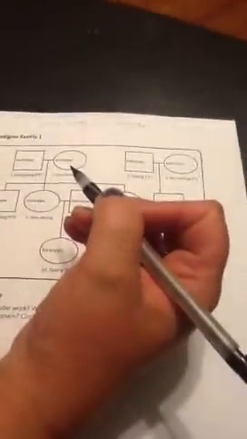And in this case, the trait is the ability to taste PTC. So the variation that this male has is non-tasting. And as we discussed in class, non-tasting is recessive and tasting is dominant.